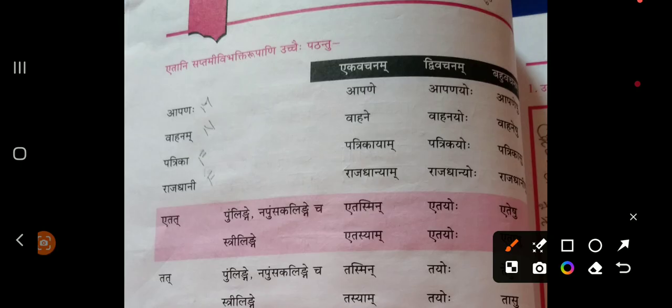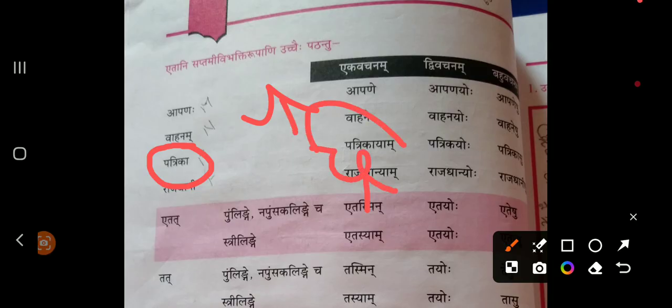What I'm saying is, there is a book called Shabda Manjari. In Shabda Manjari, these kind of words will be there. Patrika. Patrika means strilinga, right? Strilinga means feminine form. There, Pradama Vibhakti, Dvitiya Vibhakti, Tritiya till Shashti, Saptami, all forms will be there.